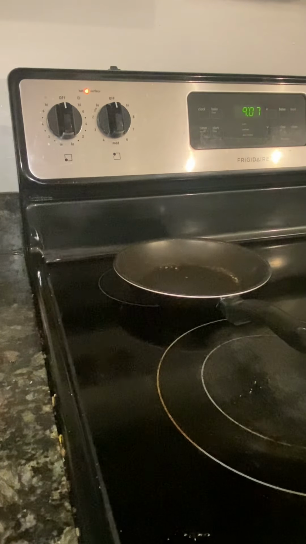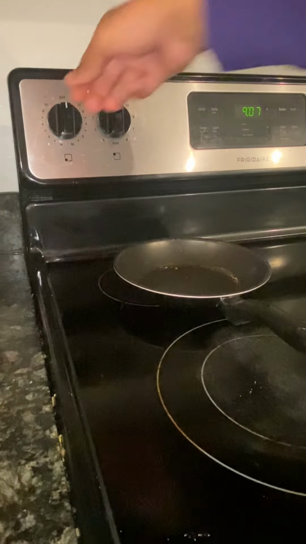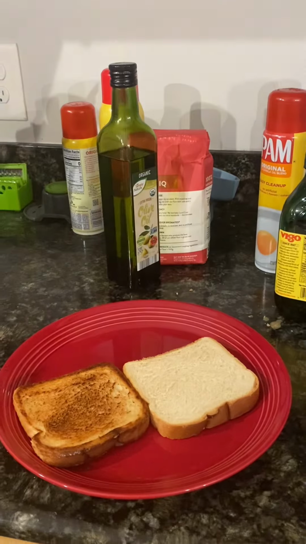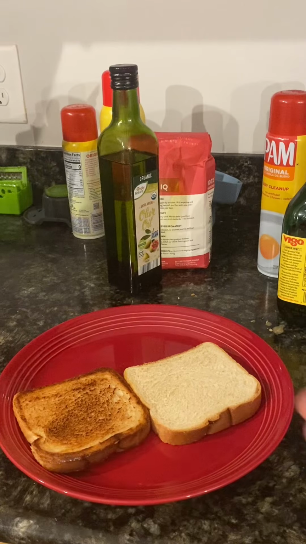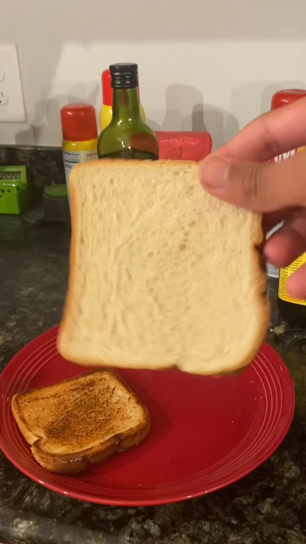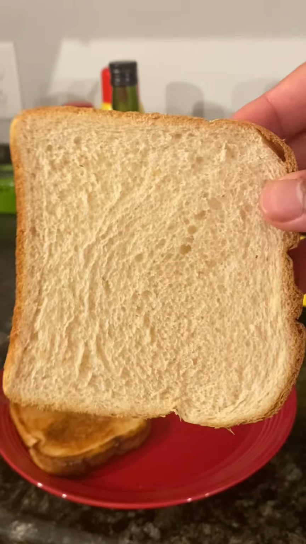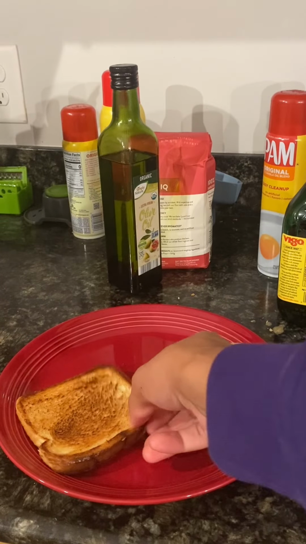Simply put, entropy is a measure of disorder of energy in a system. And think about water. When it melts, the disorder of the water molecules increases, and therefore the entropy also increases. Right here we have a side-by-side comparison of two pieces of bread, one that we just toasted and one that just came out of the bag.